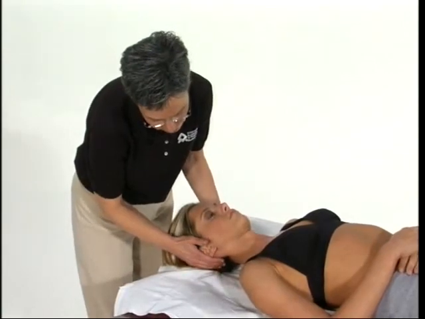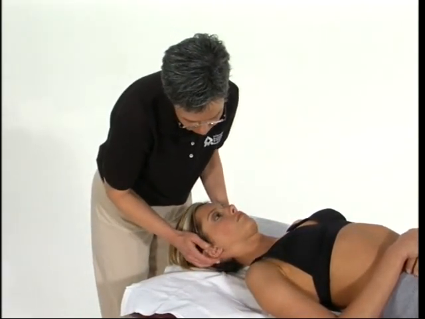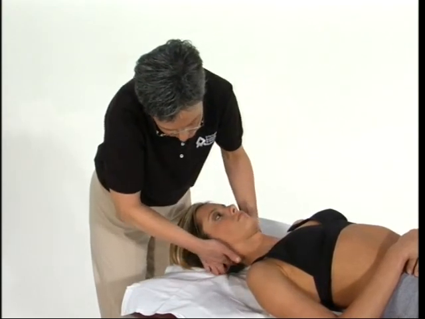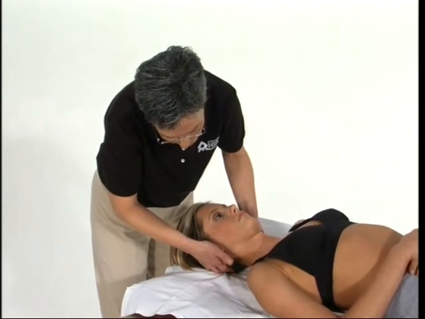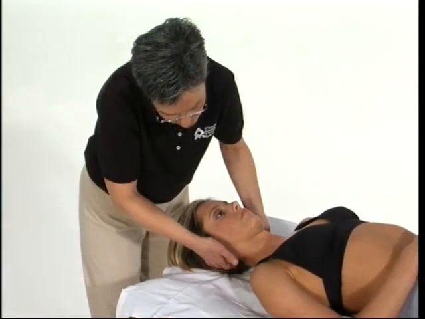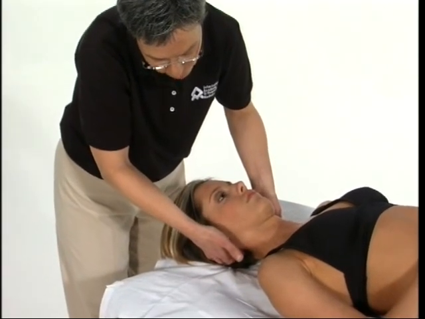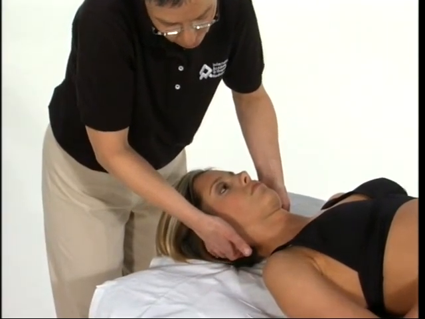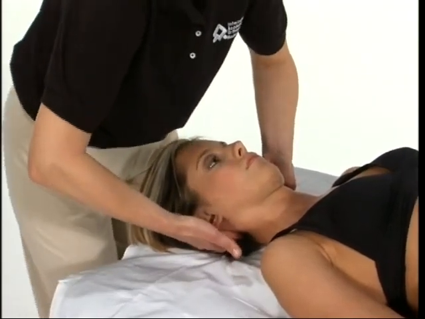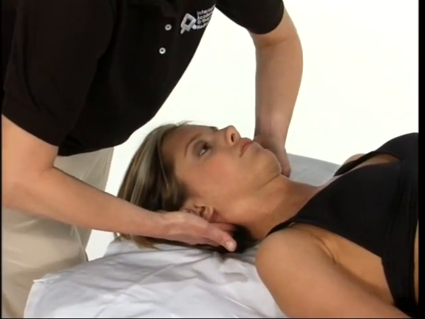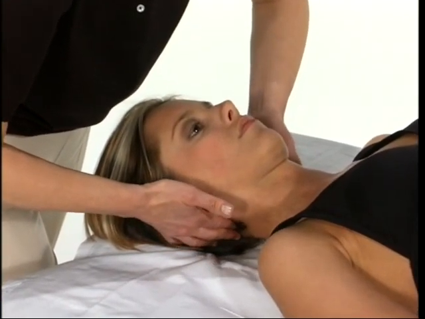The patient's head is positioned in a neutral position. C2 is located, and the middle or index fingers are placed against the posterior arch of C1. I like to use my middle fingers reinforced by the index finger. Some people use the index finger reinforced by the middle finger.